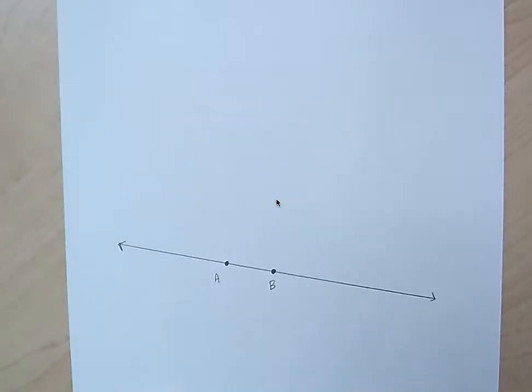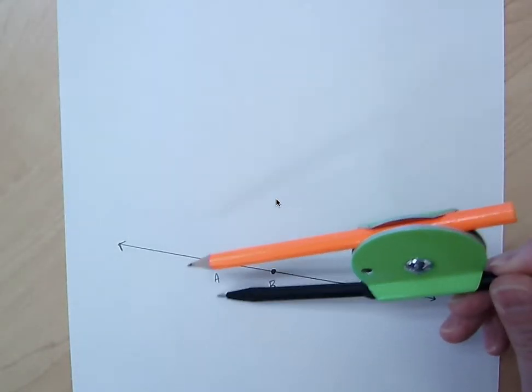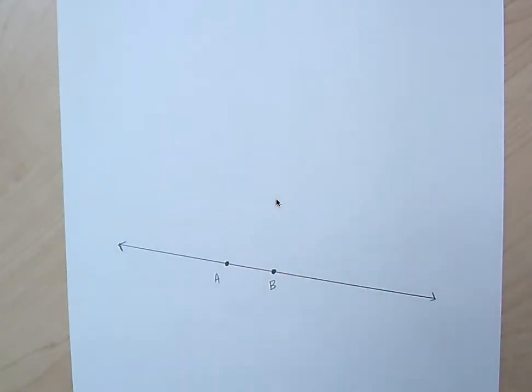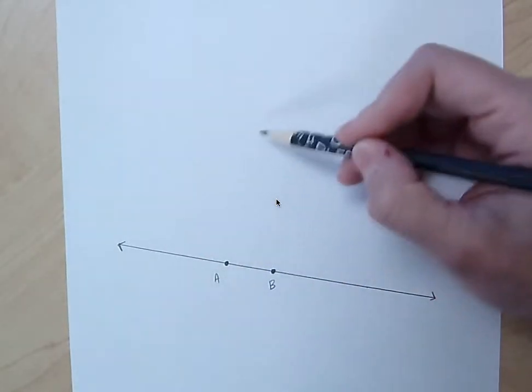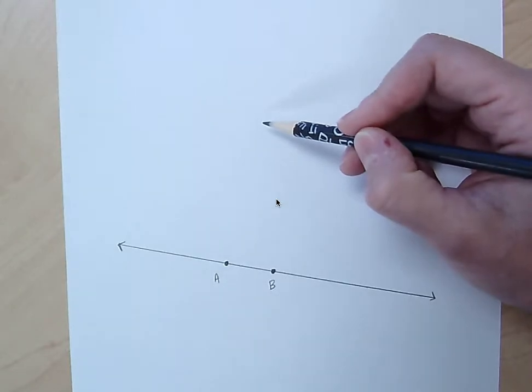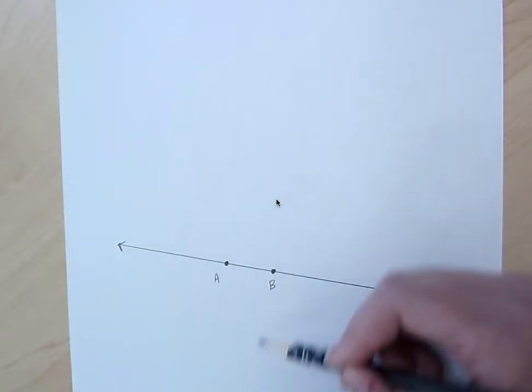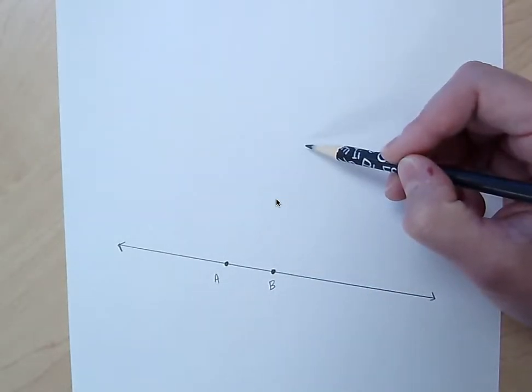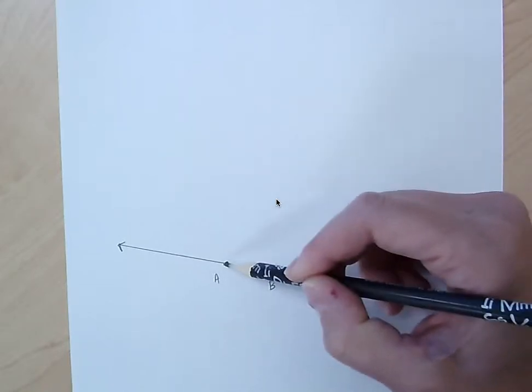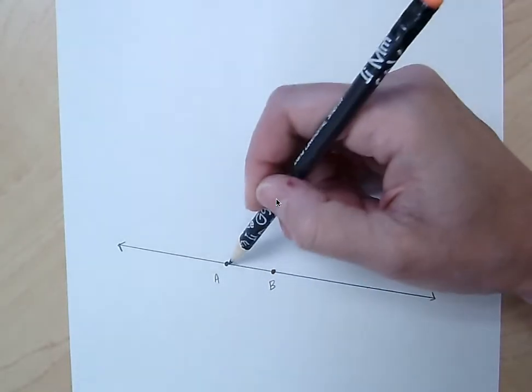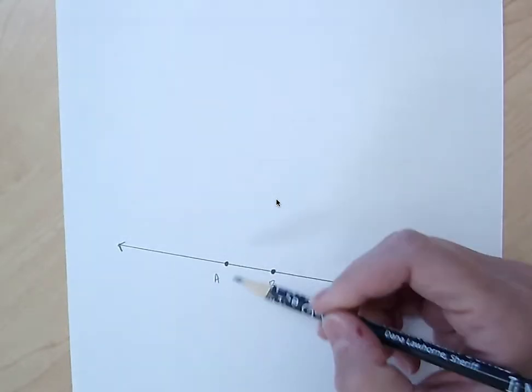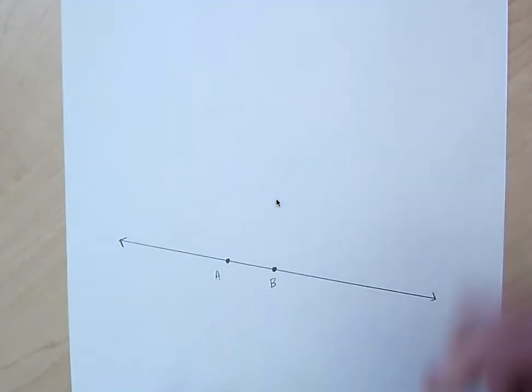Now we have to think about what we know about squares. We know that in squares, all sides are perpendicular to each other. So what I want to do is create a line that goes through A, that crosses A at a right angle. I also want to make a line that goes through B at a right angle, and then I need to make sure that I copy that segment. So first thing, let's create a perpendicular through A.